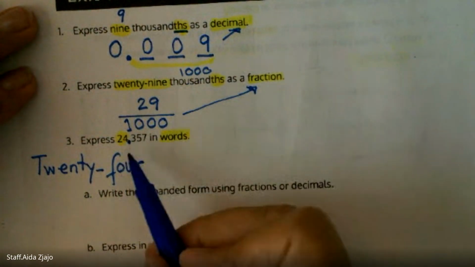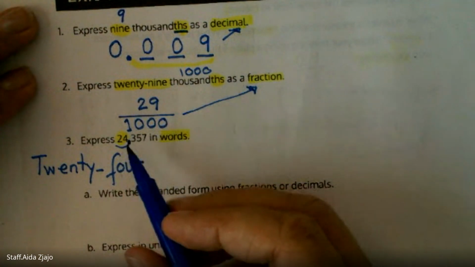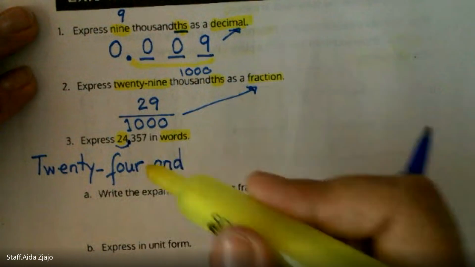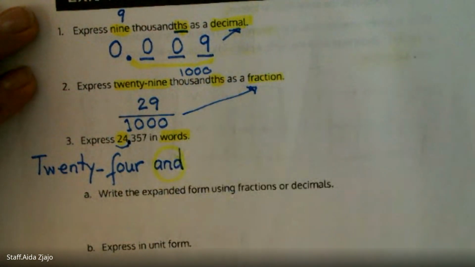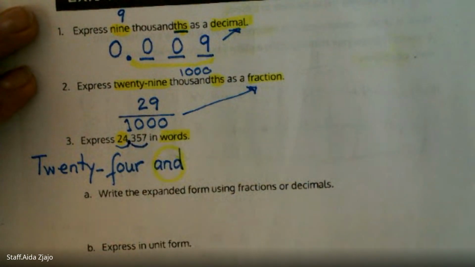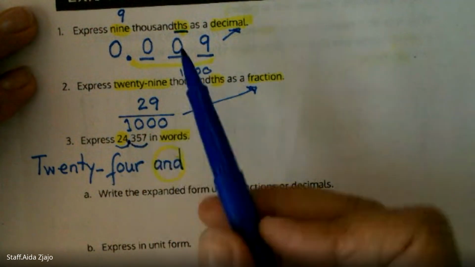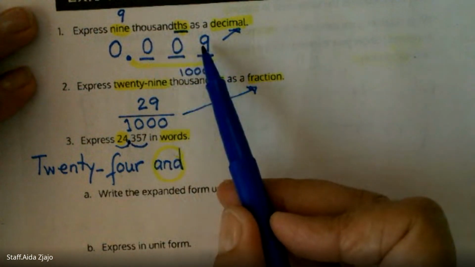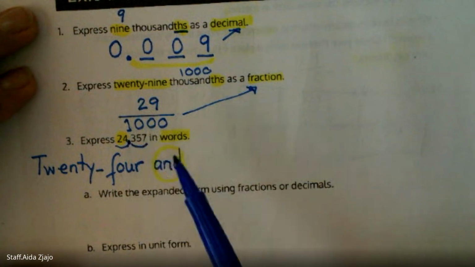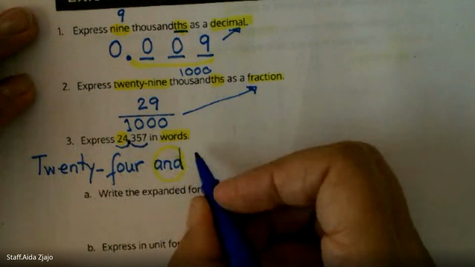Now I represent 24 as a whole number, and now I need to put the language for the decimal, and that is "and." If I see it in the language, "and" really means the decimal point. So now I say these three numbers together: 357. But what are they? They are thousandths because we have 1, 2, 3 digits after the decimal. What is their last name? What is their place value? It's 357 thousandths.